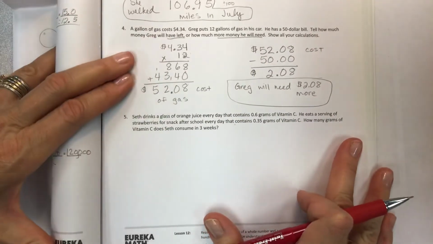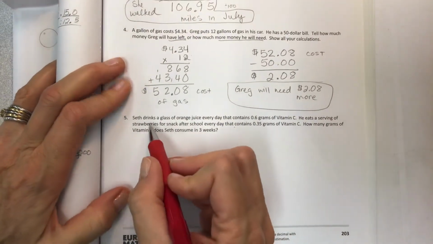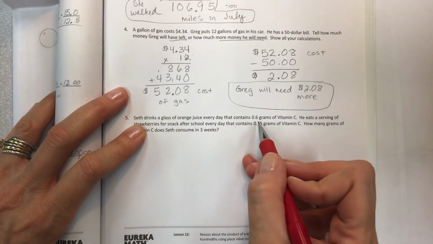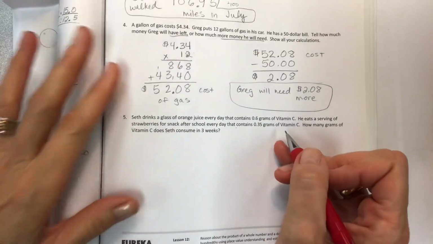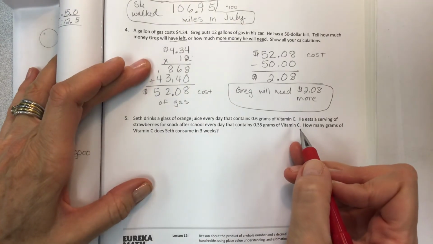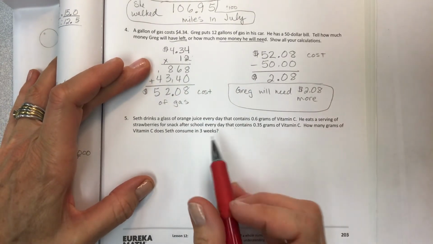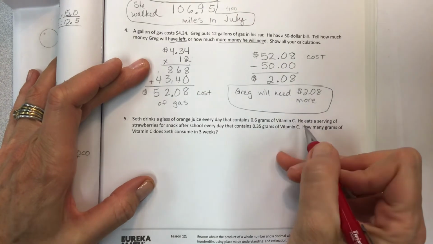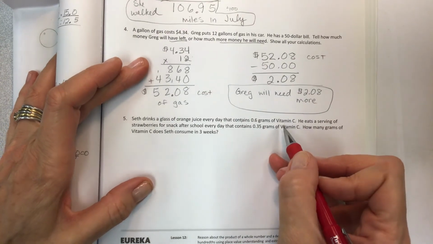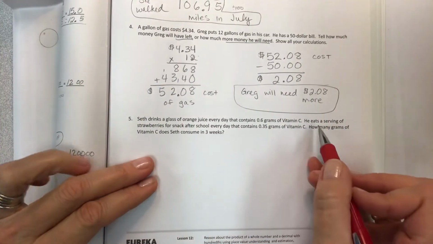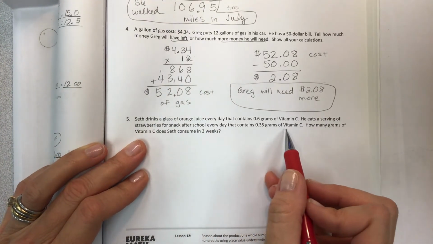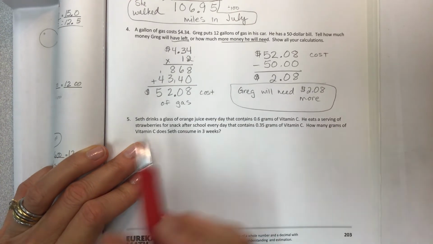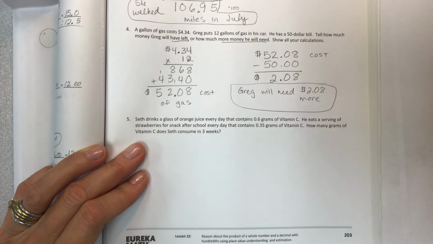And finally, Seth drinks a glass of orange juice every day that contains 6/10 grams of vitamin C. Oh, this is the one in the answer key that we were laughing about. We cannot get that answer no matter how hard we try, so we're going to give the right answer here, not what it says in the key. Vitamin C, good. Eat your vitamins and drink them. He eats a serving of strawberries for a snack after school every day that contains 3,500 grams of vitamin C. How many grams of vitamin C does Seth consume in 3 weeks?